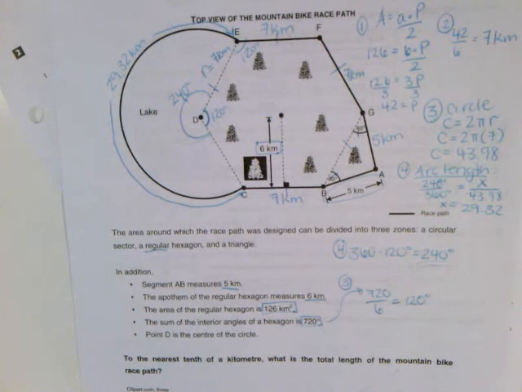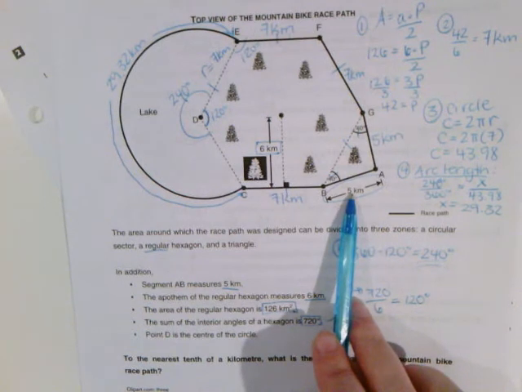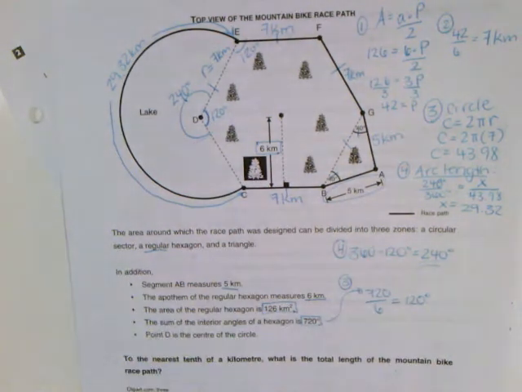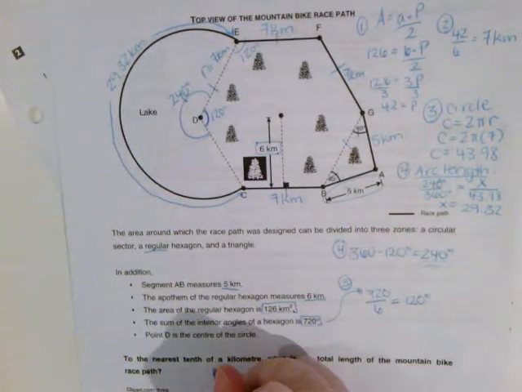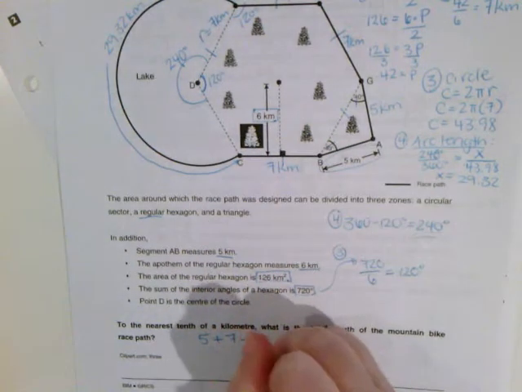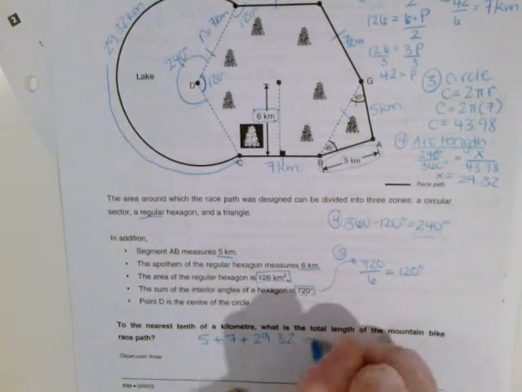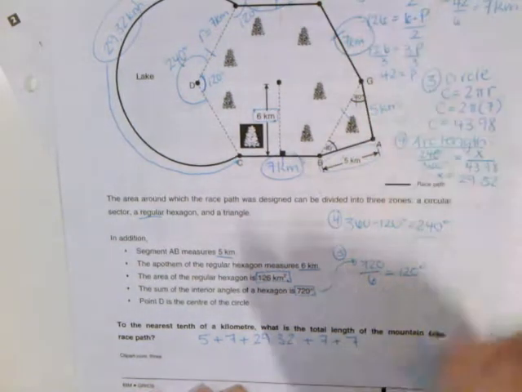Okay, so now all that's left to do, if you have all of those pieces, is to add them up. I like to start somewhere, and since I already circled this 5, I'm going to start there. I like to circle them as I add them to make sure I don't miss anything when you have all these pieces, okay? So I'm going to start with this 5 and go this way all the way around, adding up everything from the outside. So 5 plus 7 plus 29.32 plus 7 plus another 7 plus another 5.